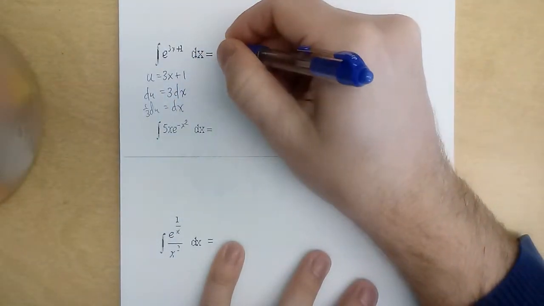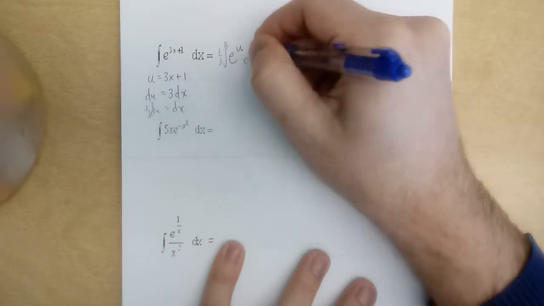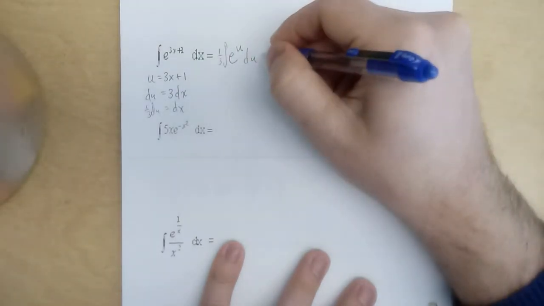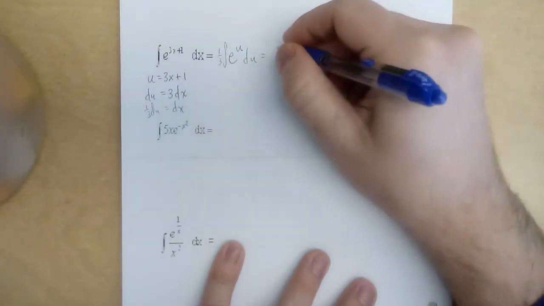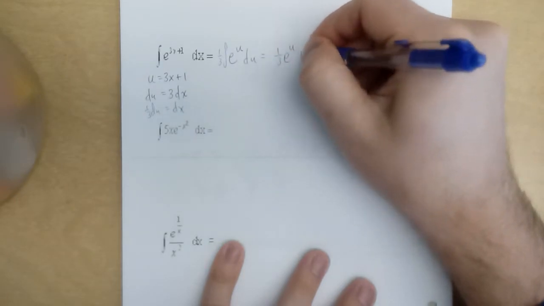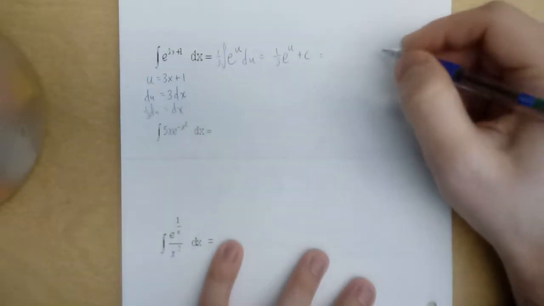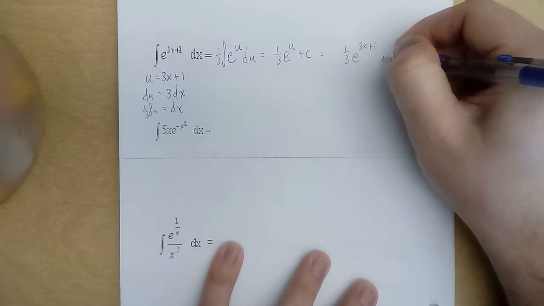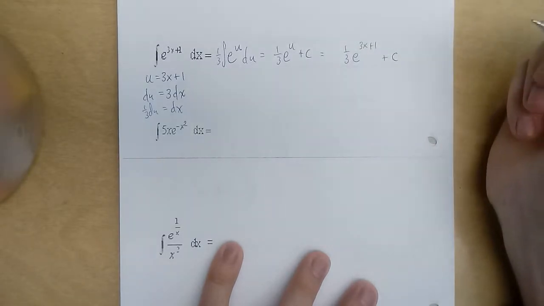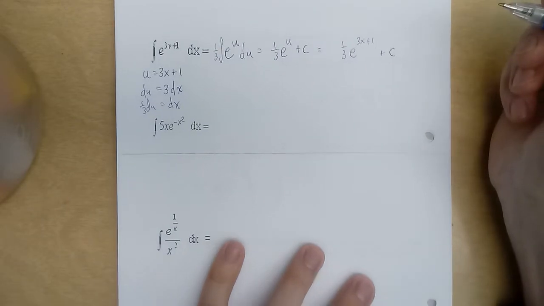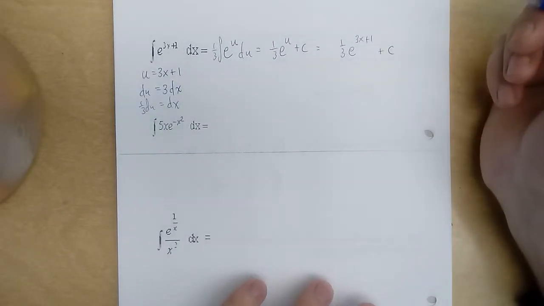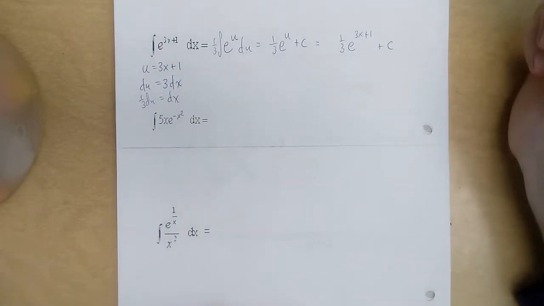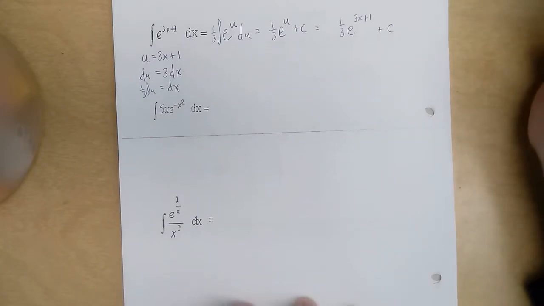Now we've got a simple integral, so we can say 1/3 e to the u plus c, or 1/3 e to the 3x plus 1, plus c. Kind of straightforward once we've got u substitution down.